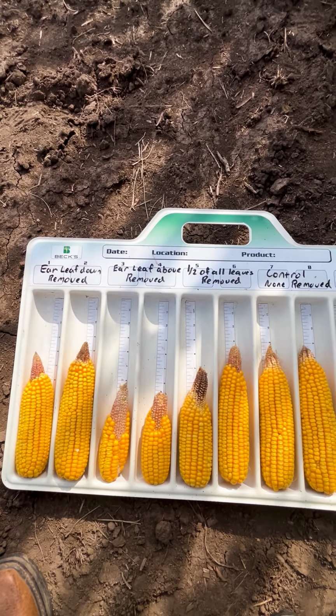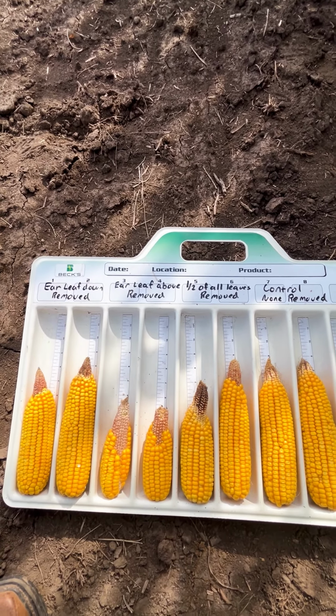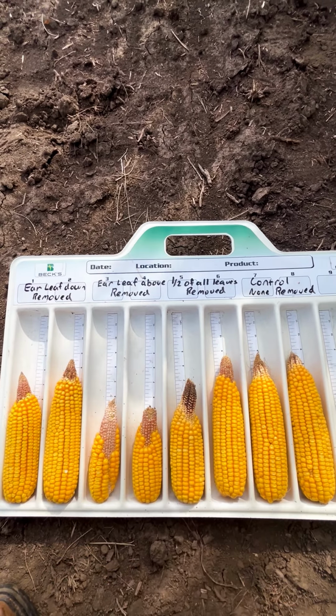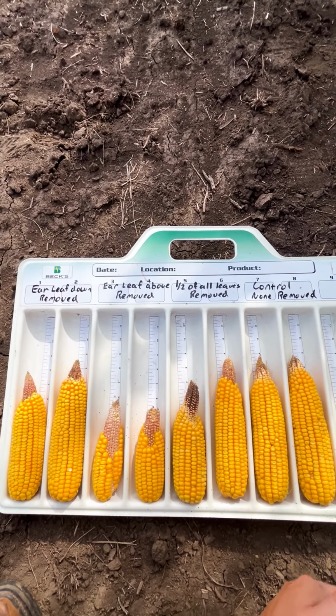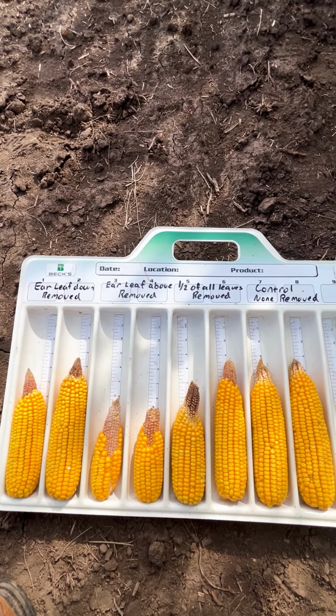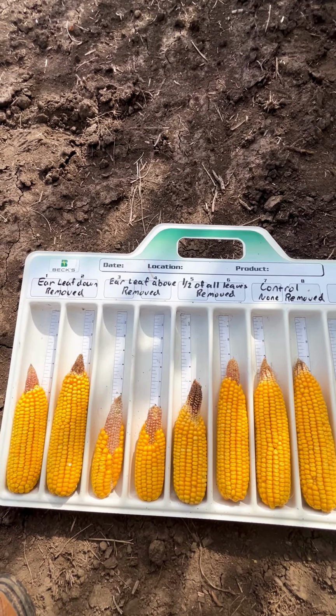Now again, I understand that 100% defoliation above the ear is very rare, but even when we look at just half of that defoliated on the plant, even throughout the entire plant, it did impact ear length pretty severely. And of course, our control was what we're seeing pretty consistently throughout the field.